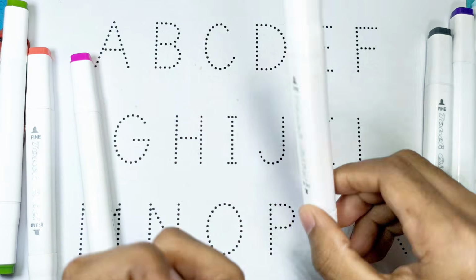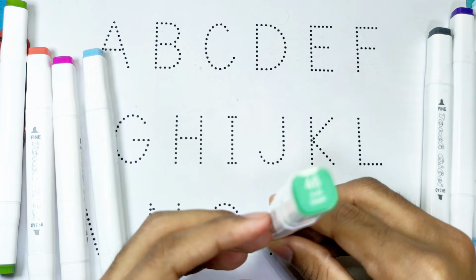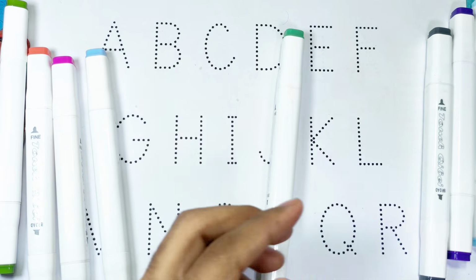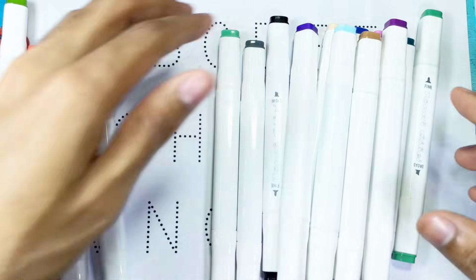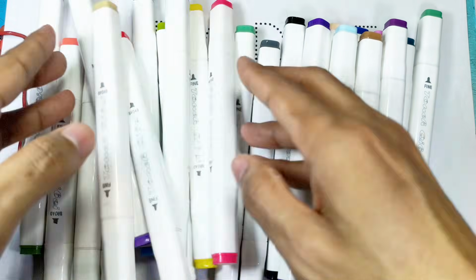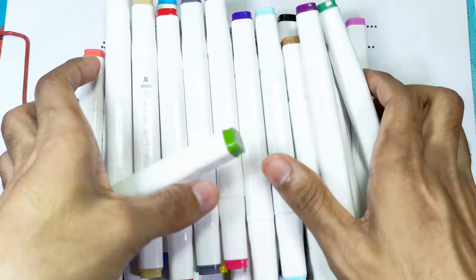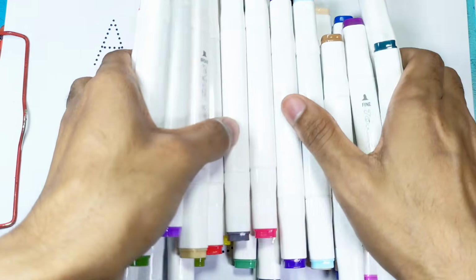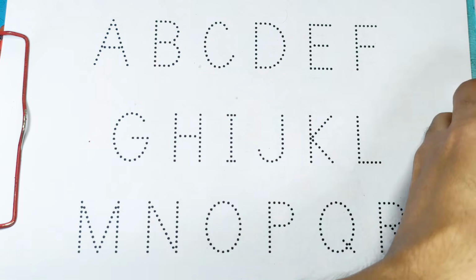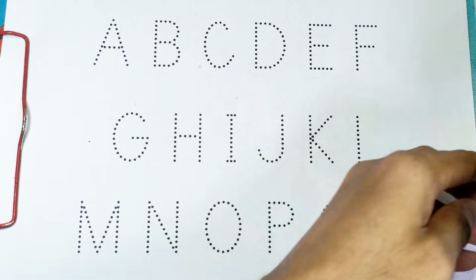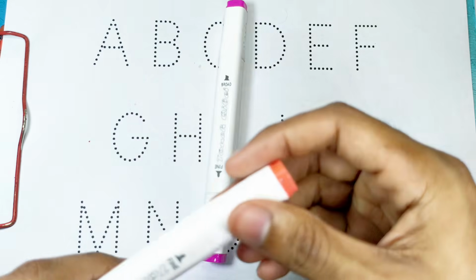Pale blue light color. And the next one is, the last one is vivid green color. So many colors. Wow. Nice colors. Stay with us. Today we're writing capital letter alphabets A to R. Kids, first we're opening the color of scarlet color.